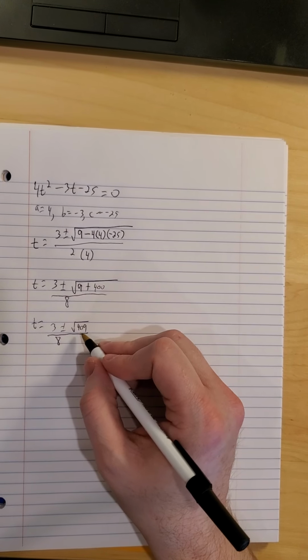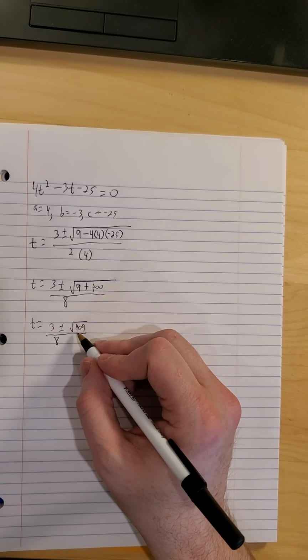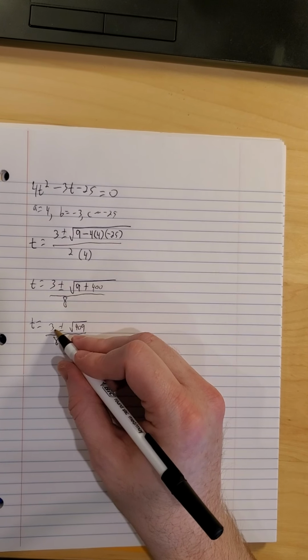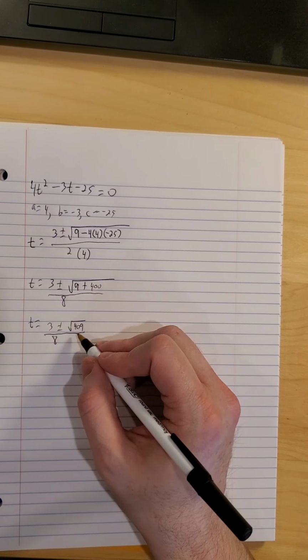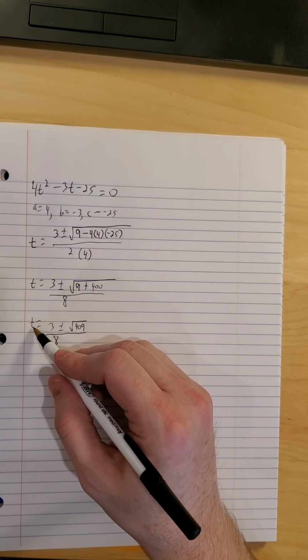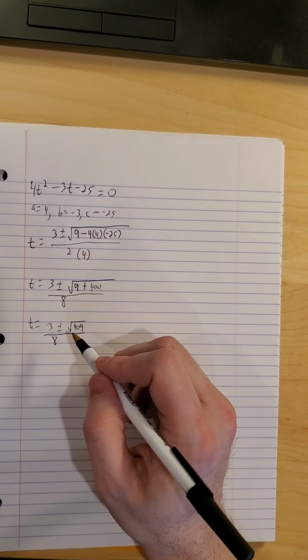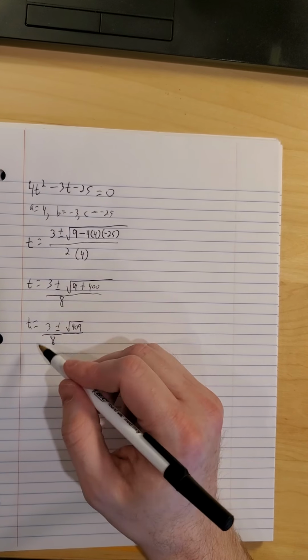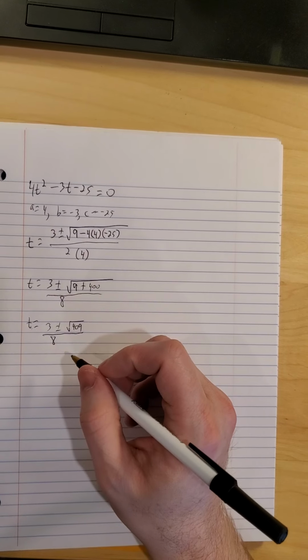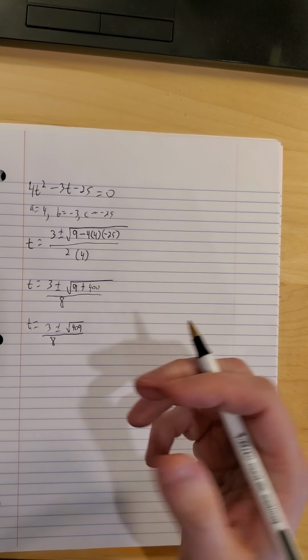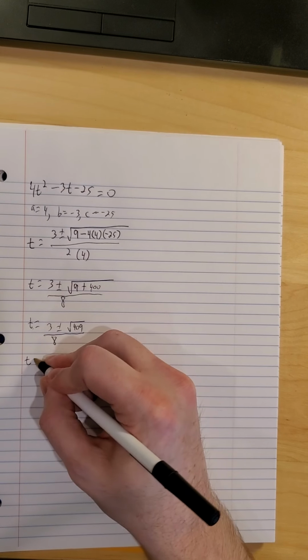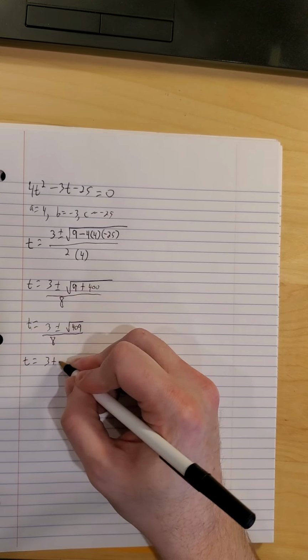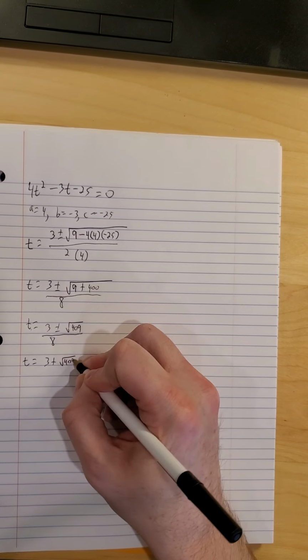Now again, 409 is definitely bigger than 9, whose square root would be 3. And 3 minus 3 would take us to 0. 3 minus anything more than that takes us into negative territory. It wouldn't make sense for the object to be at 100 feet after a negative amount of time. That would mean before we let go of it, before we threw it, it had a certain height. So again, because it's a word problem, we'll keep the plus guy only.